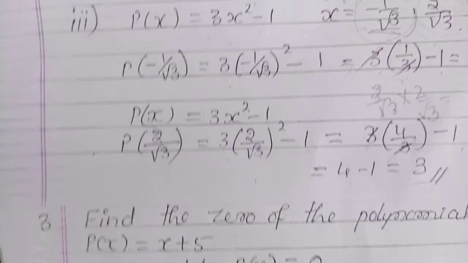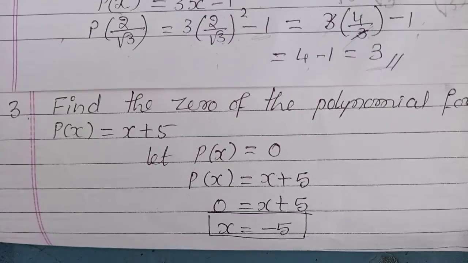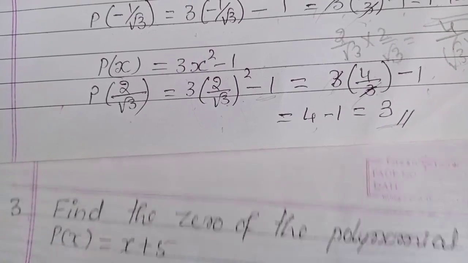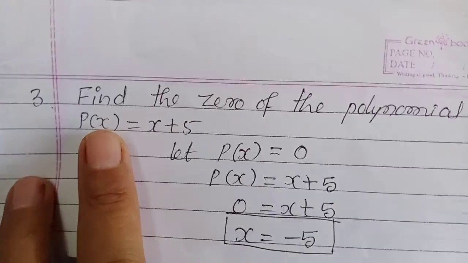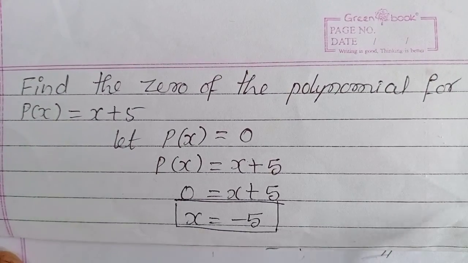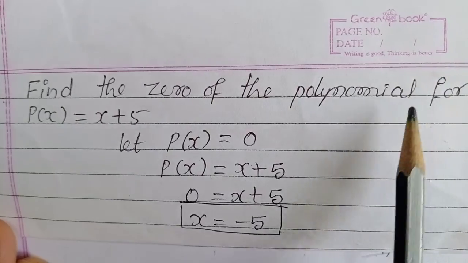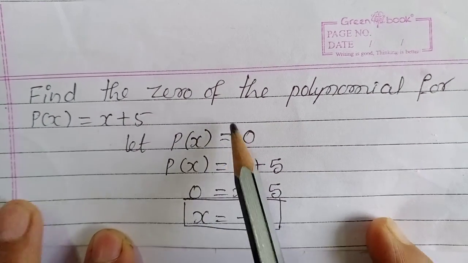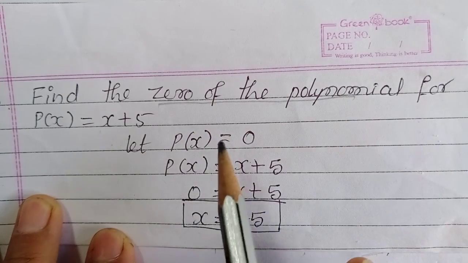Now let us move to one more problem of the exercise. This one. Find the 0 of the polynomial for p of x is equal to x plus 5. That means already they have said 0 of the polynomial.